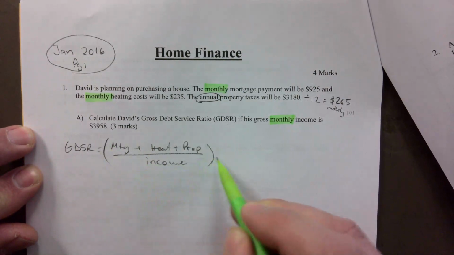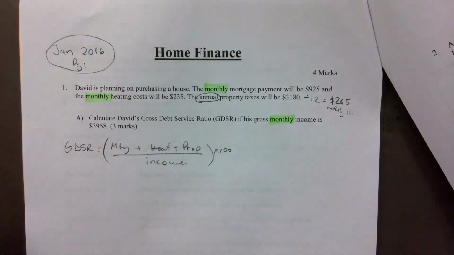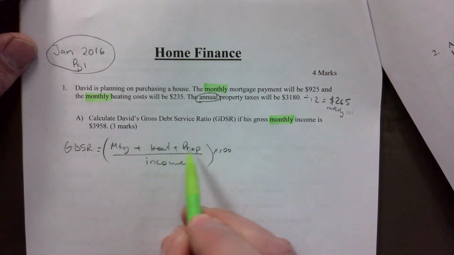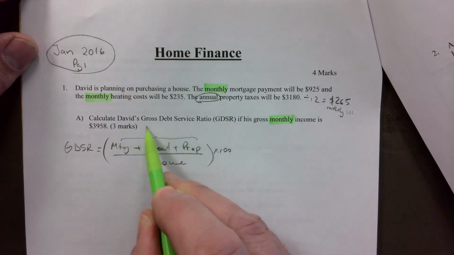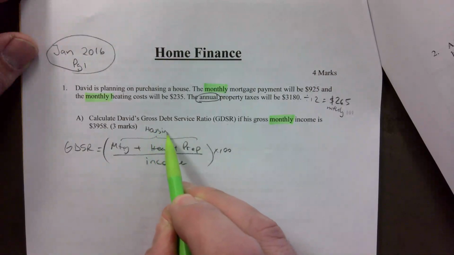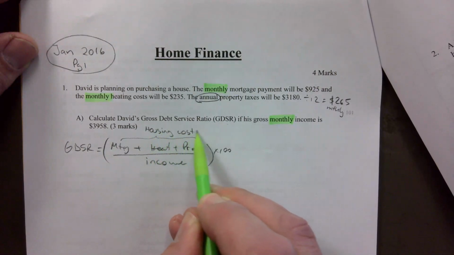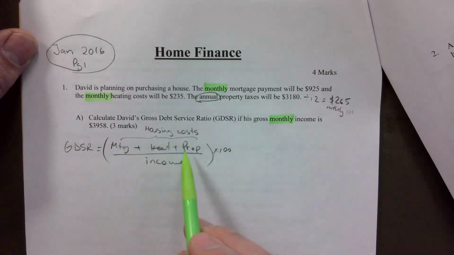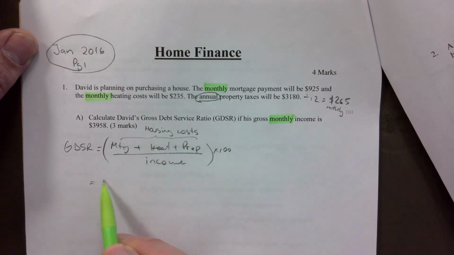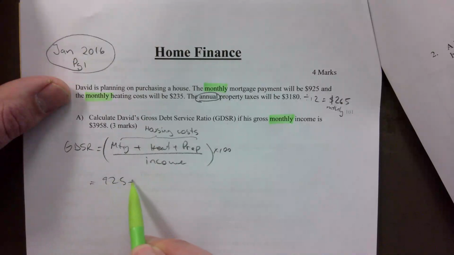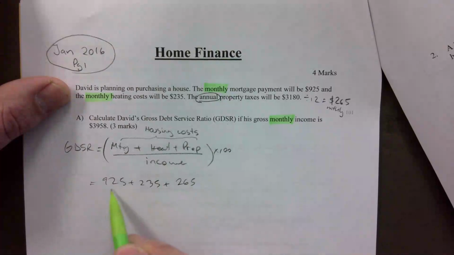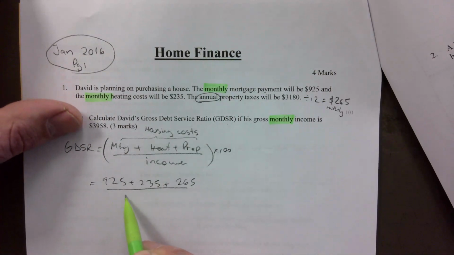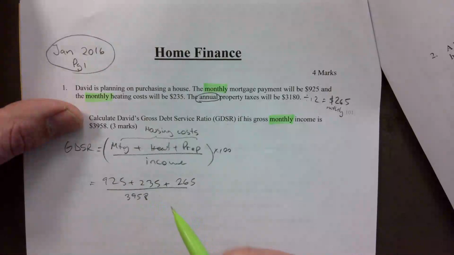All of that is multiplied by 100 to get it into a percentage. These three up here are called housing costs, okay? If they ever ask for that, it's housing costs. So those three things are compared to your income, and so you get 925 plus 235 plus 265, so those three divided by the income, which is 39.58.